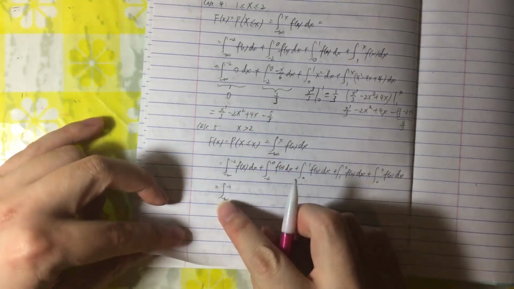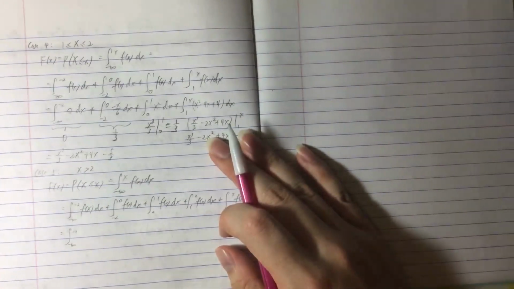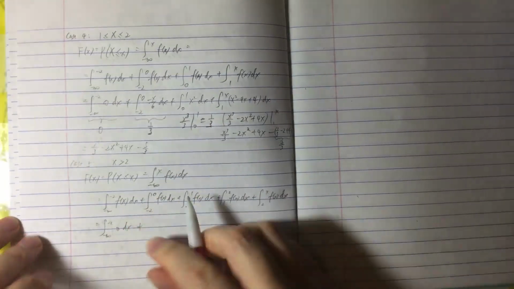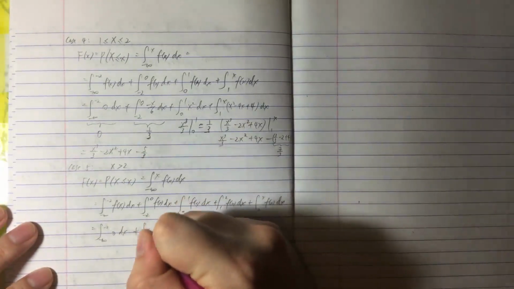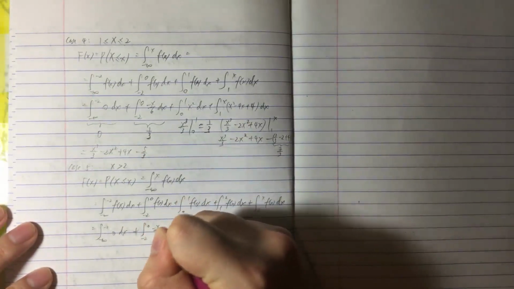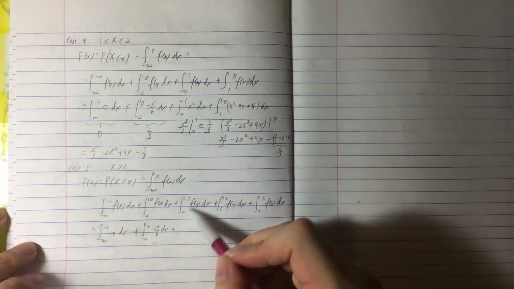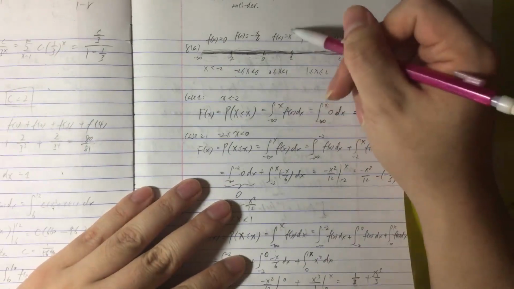when x is from negative infinity to negative 2, f of x is 0. When x is from negative 2 to 0, f of x is negative x over 6. When x is from 0 to 1, f of x is x squared.